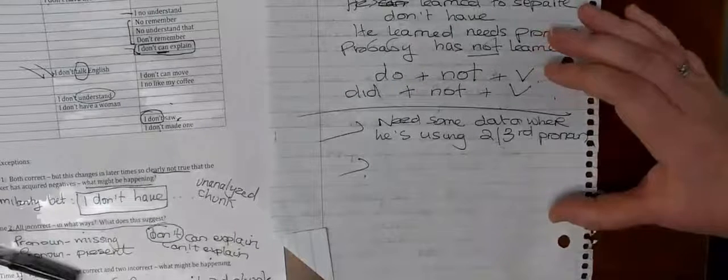There's something else we could use that directly relates to that. What happens to don't in the third person? Changes. It does. To what? Doesn't. So if you had a third person, if he said he don't, that's more evidence for what?